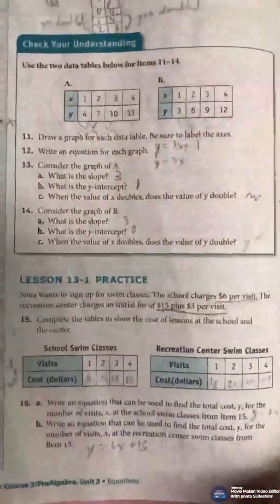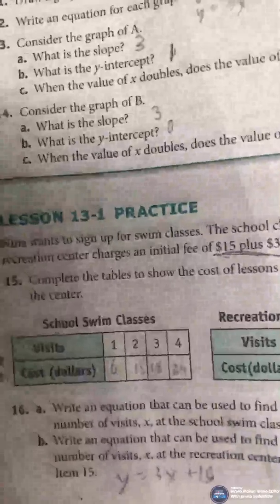So let's move on to number 15. Number 15 says complete a table to show the cost of lessons at school and the center. So let's do school first. Since we have an equation for school right here, we can just put the number of visits in the equation over here in the x value, and then you can find the y, which is the cost in dollars. And you can do the same for the recreation center swim classes: you put the number of visits in the equation right here in the x value, and then you can put the cost in dollars over here, which is what we call y.